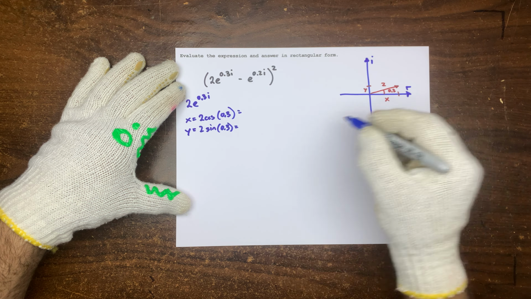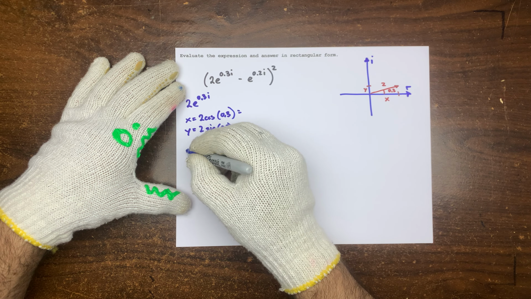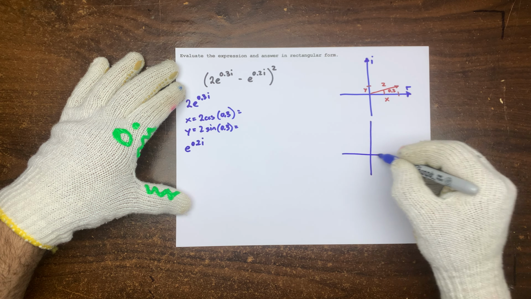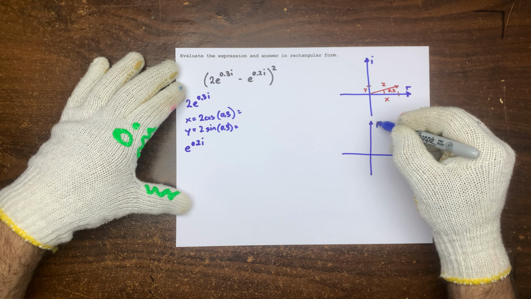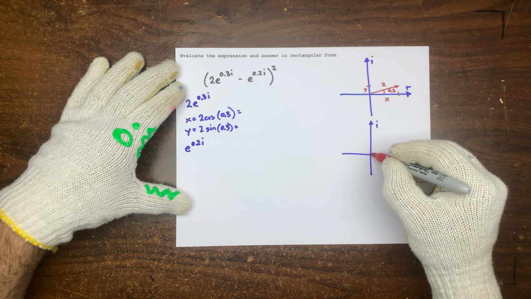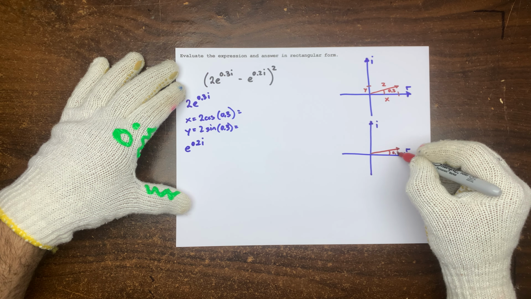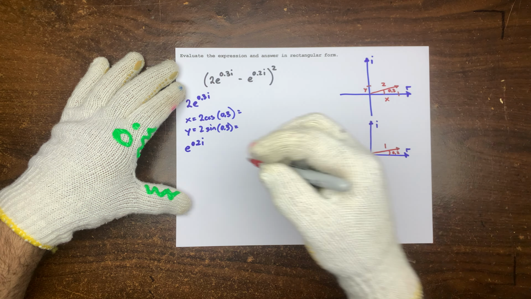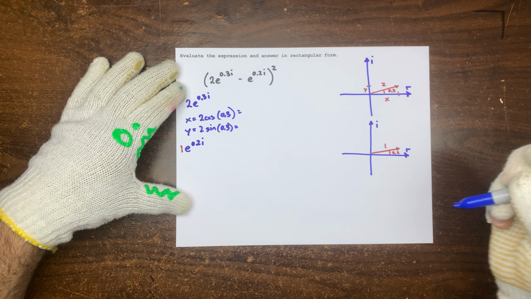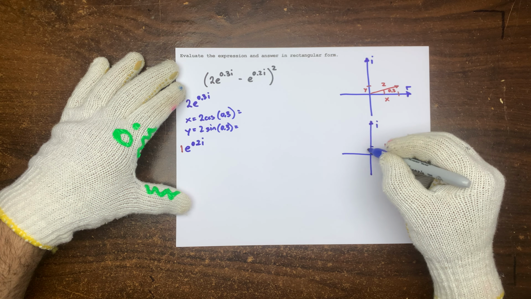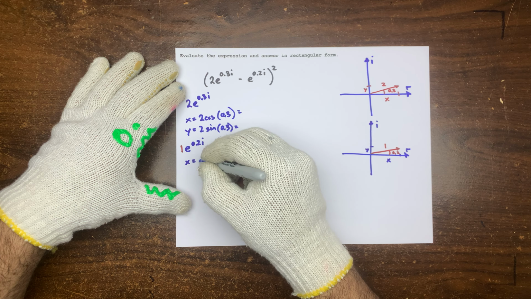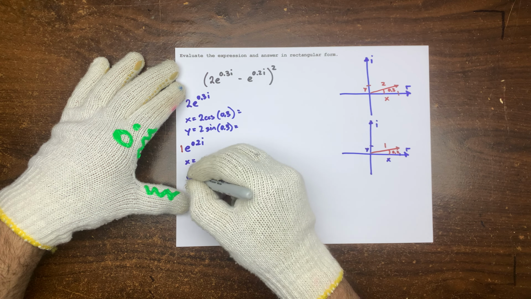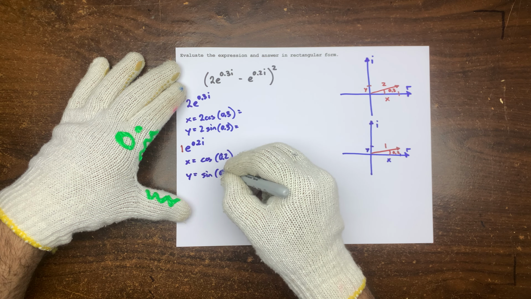Our next one, I'm going to worry about the negative sign later, is e to the 0.2i. We'll do another triangle here, with real and imaginary, and the angle is 0.2, so just a little smaller than the other one, and r is 1. Then we want to figure out x and y, so x is equal to cosine of 0.2, and y is equal to sine of 0.2.